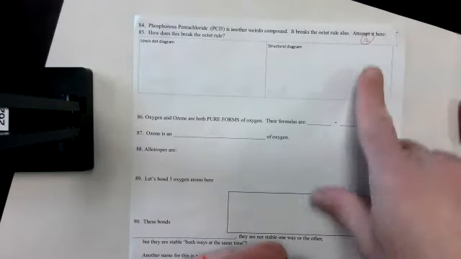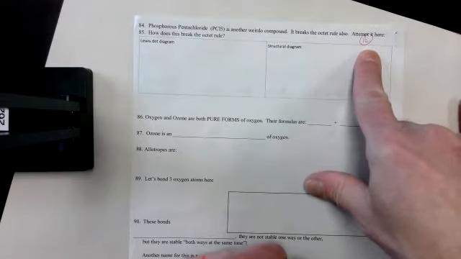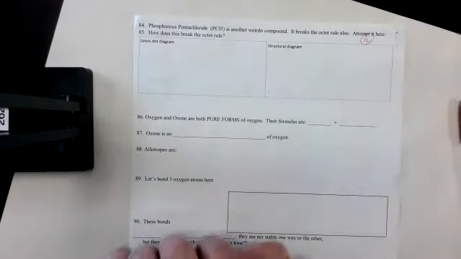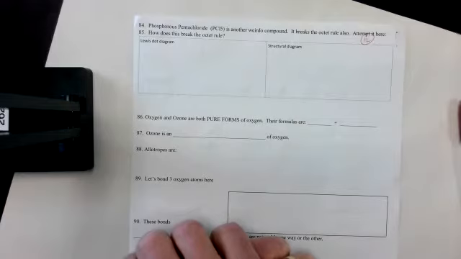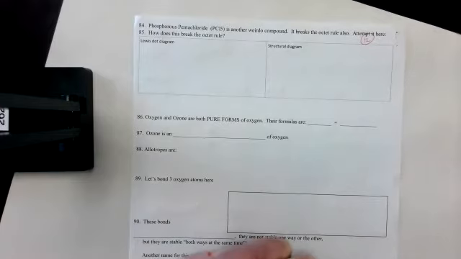Kids, Charlie Abuso here. We got bonding notes, page 12. This next compound, PCl5, is called phosphorus pentachloride. It's another weirdo compound because it breaks the octet rule. All right? We'll try to draw the Lewis dot diagram.